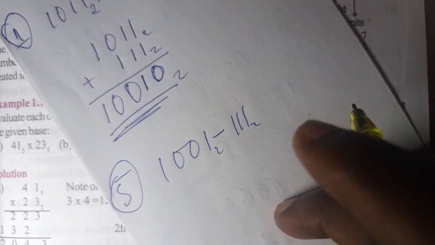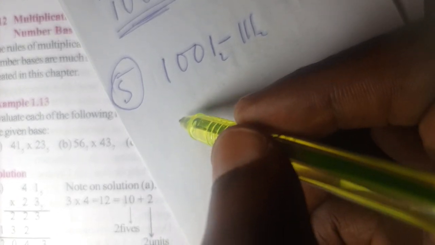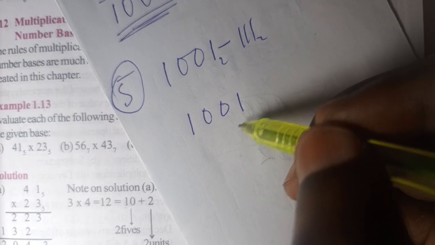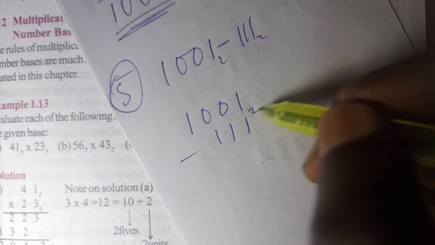So we are having 1001, minus 111, in base 2.